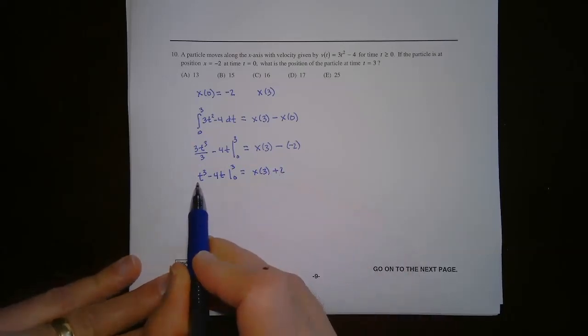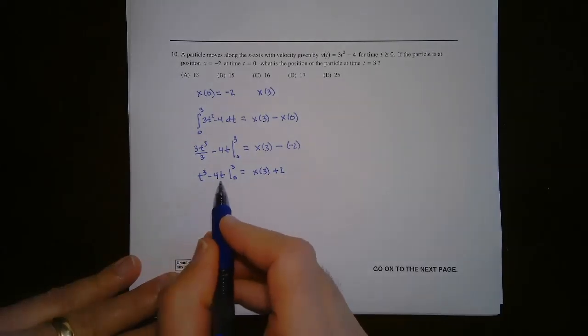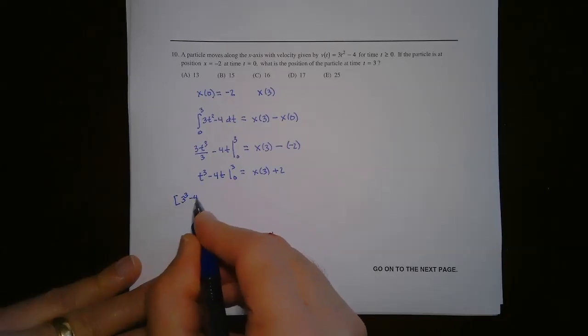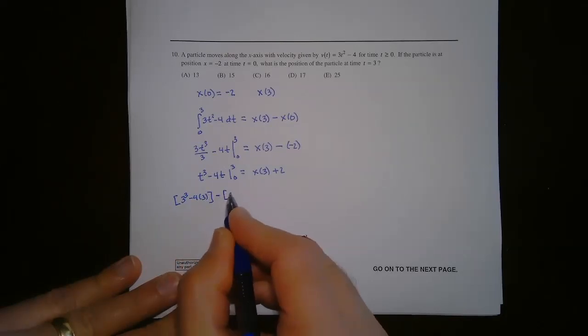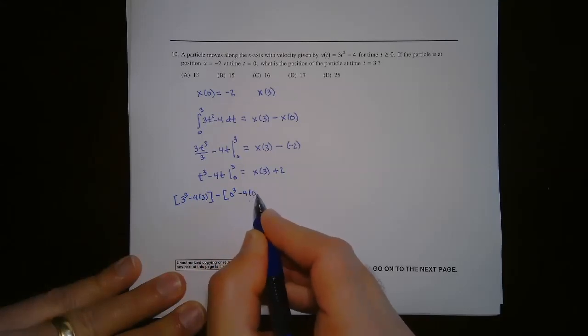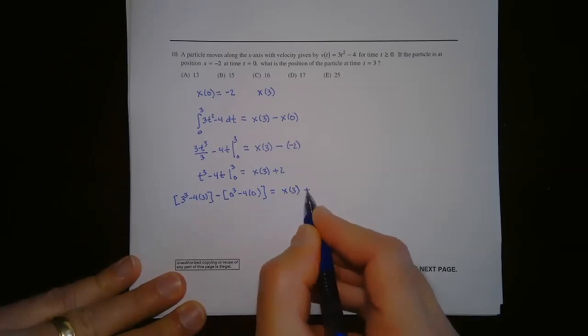Now this would be 3 cubed, right? So 3 cubed minus 4 times 3, and then minus 0 cubed minus 4 times 0 is equal to x of 3 plus 2.